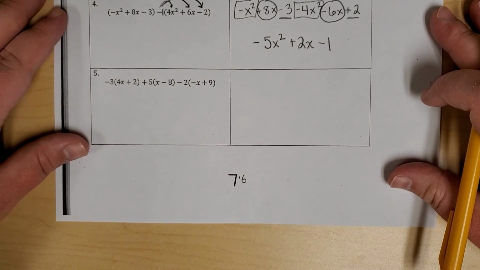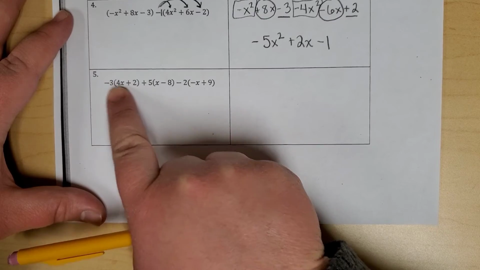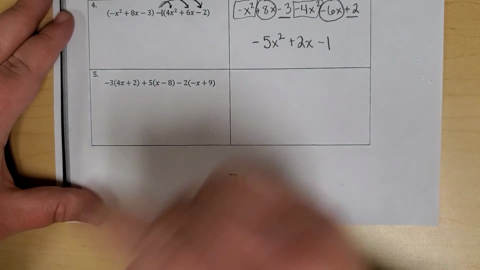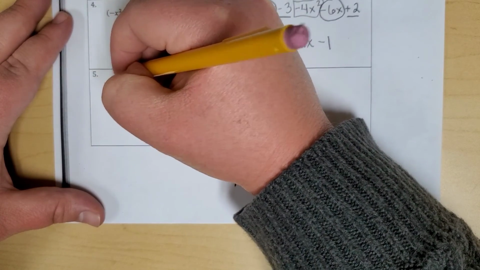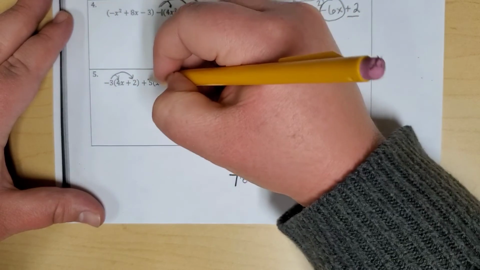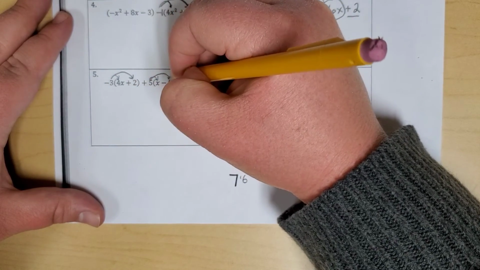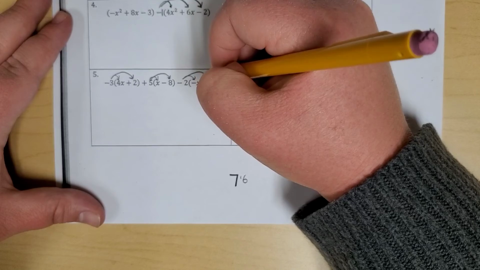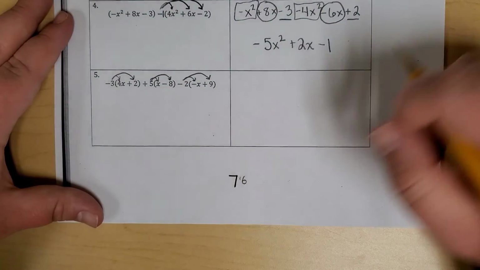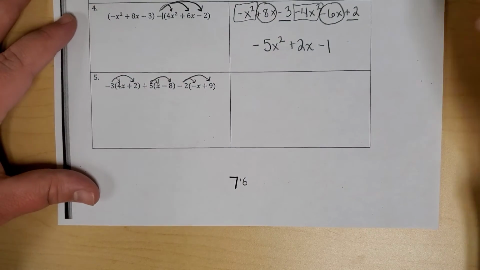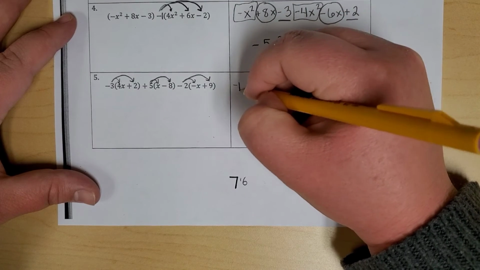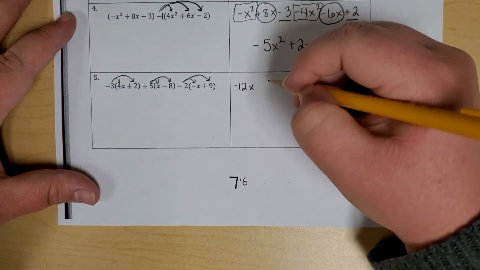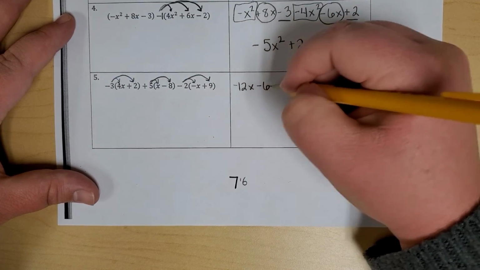All right, one more. Notice how there are numbers in front of the parentheses this time. I'm definitely going to have to take care of that first. So the negative 3 gets distributed here, the 5 here, and the negative 2 here. So there will be different terms all the way around. Negative 3 times 4x is negative 12x. Negative 3 times 2 is negative 6.